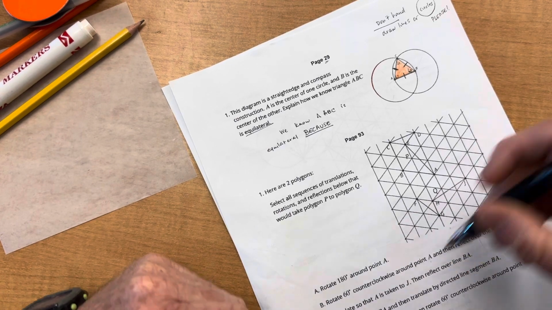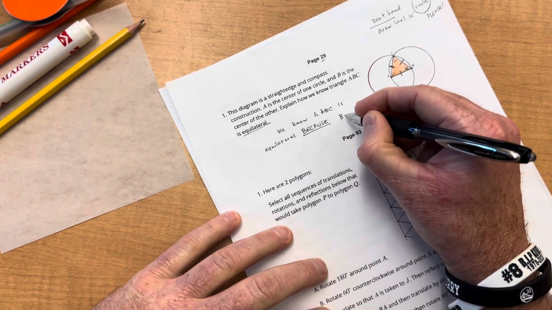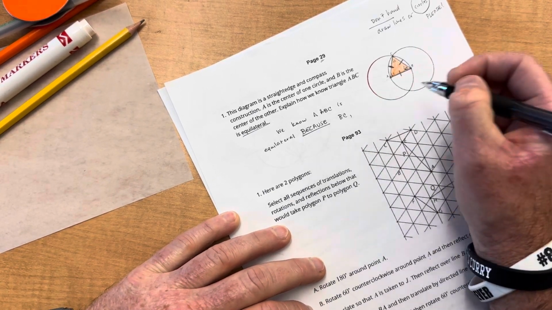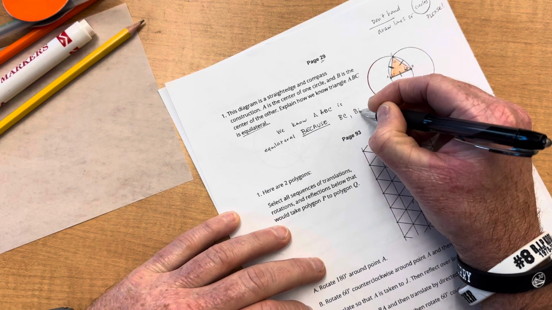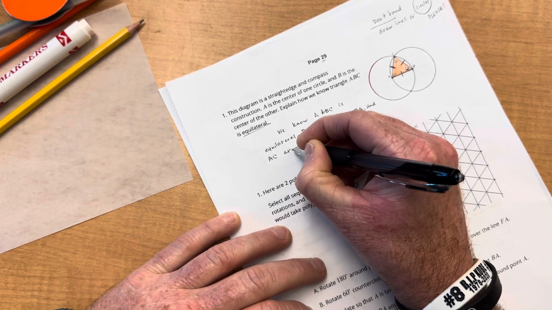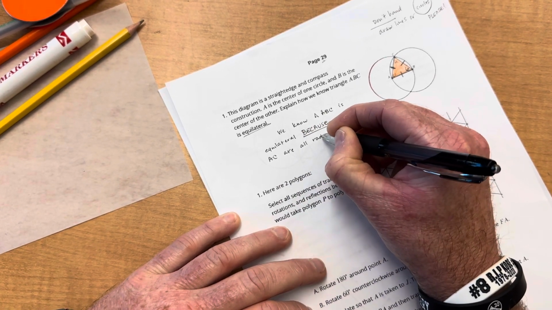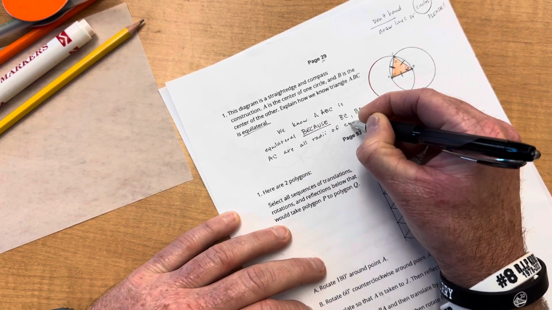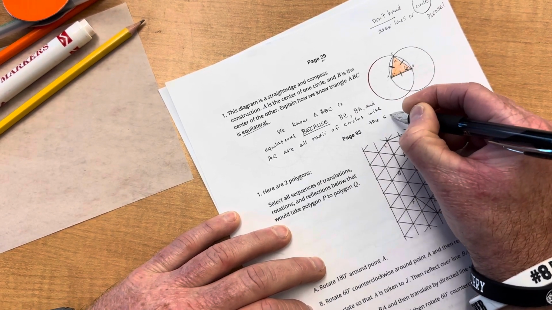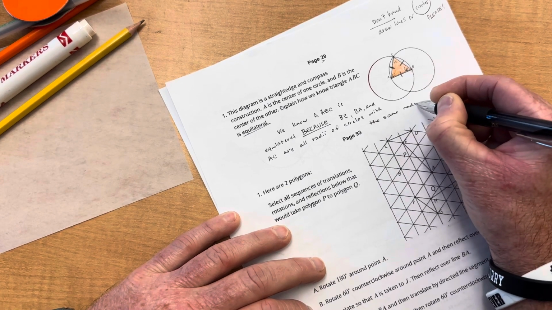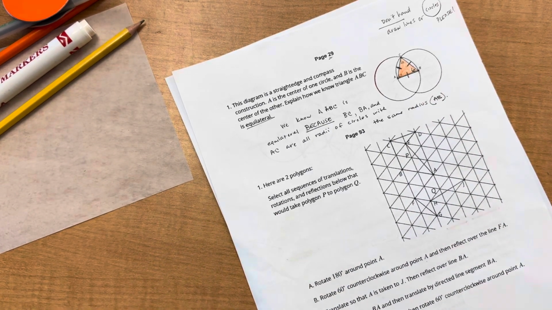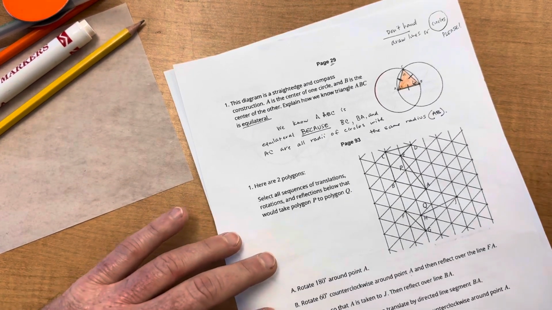We know triangle ABC is equilateral because BC, BA and AC are all radii of circles with the same radius, and that is AB or BA. That's what I would have written for that.